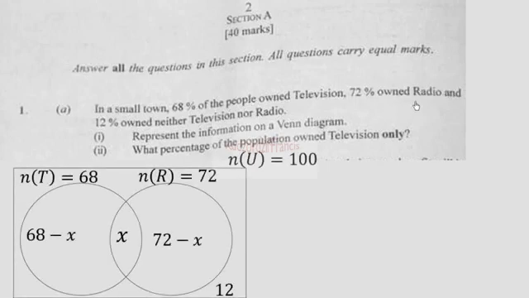So we're told that 68% owned television. Those are the 68. Since we are dealing with percentage, our universal set is 100, and the number of people who own radio out of 100 is 72, and we're told that 12 out of 100 owned neither television nor radio, so that will go over here.